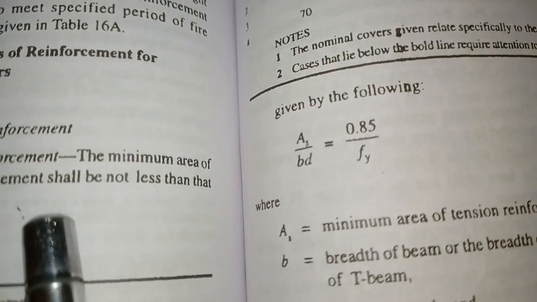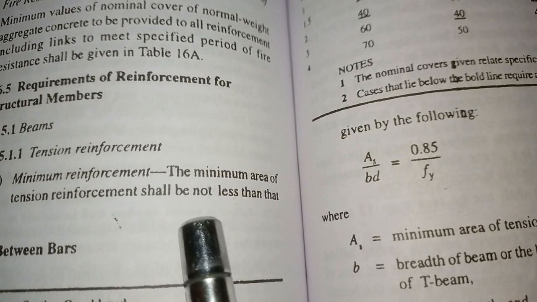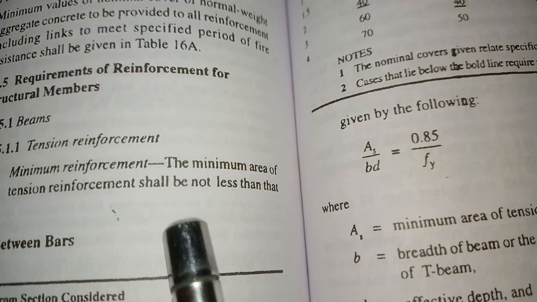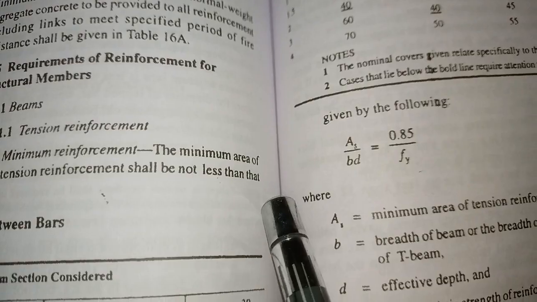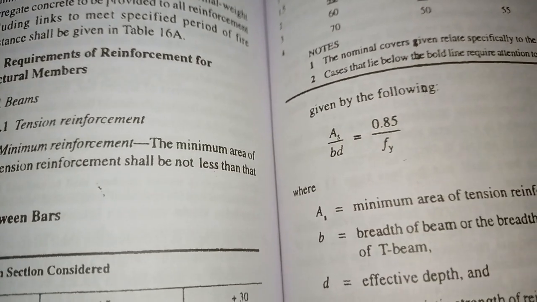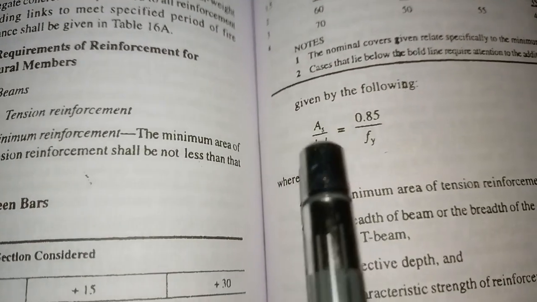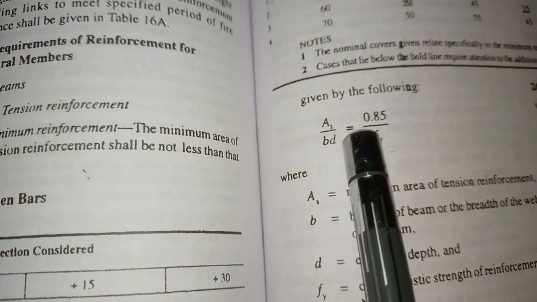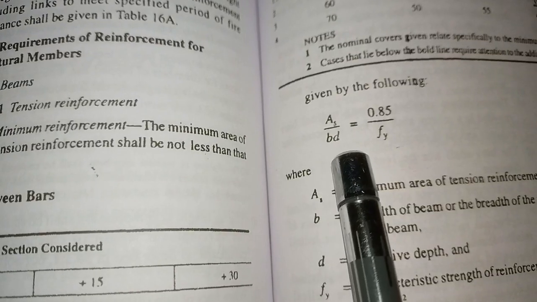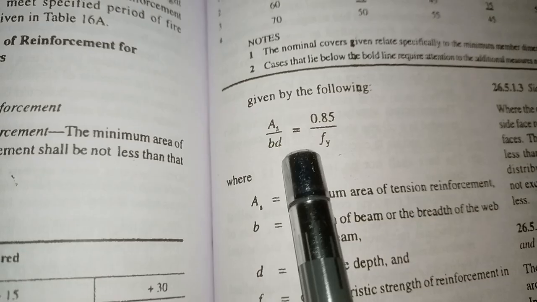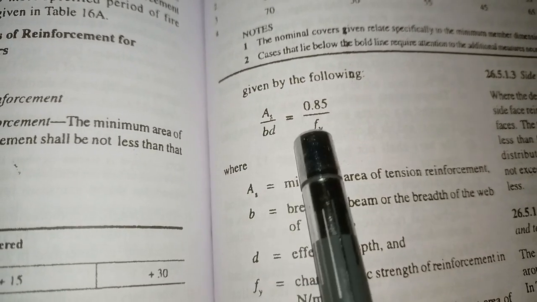So what they have mentioned is that our minimum area of tension reinforcement should not be less than this value. When we calculate it using this formula with this particular B and D, it should not be less than that. So by using this formula we have to calculate the AST minimum. It should not be less than the value which we get by calculating with this formula.